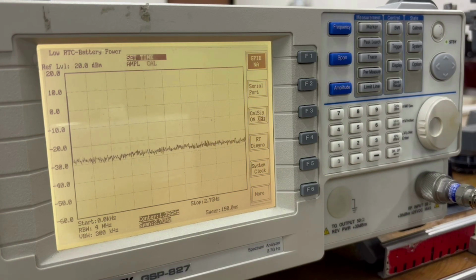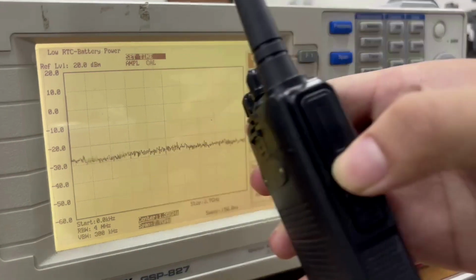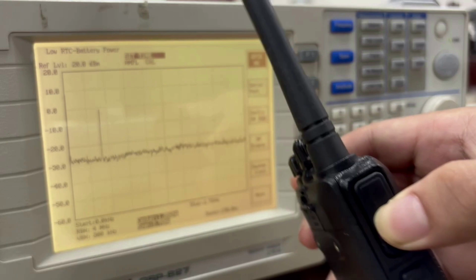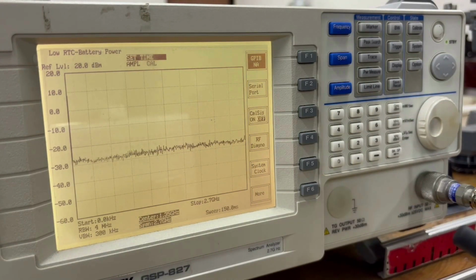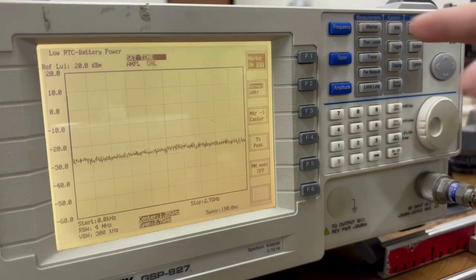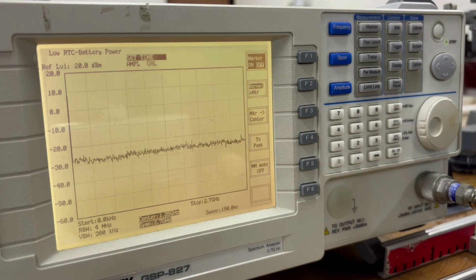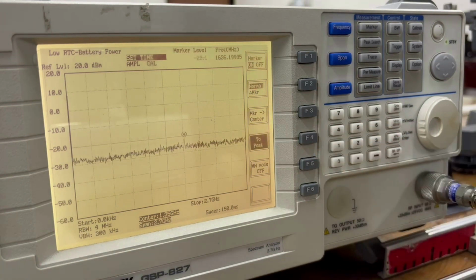So after setting up the spectrum analyzer, we turn on the walkie-talkie by pressing the button on the left. On the screen of the spectrum analyzer, it can be seen that there's a significant spike. Since we want to know the frequency of the spike, we press the marker button and press the peak option. The marker on the screen will show the frequency of the highest spike.